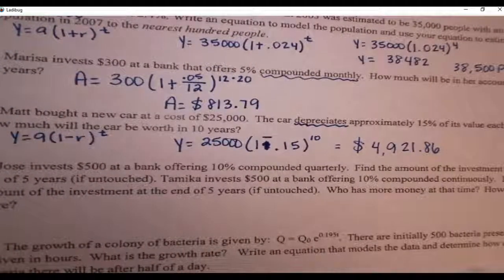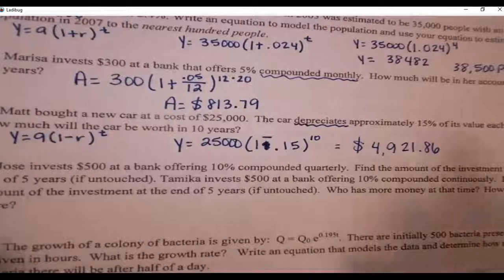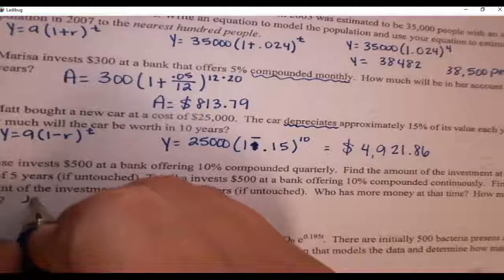So 4 says Jose invests $50,000 at a bank offering 10% compounding quarterly. Find the amount of the investment at the end of 5 years. Tamika invests $500 at a bank offering 10% compounding continuously. Find the amount of the investment at the end of 5 years. Who has more money at that time and how much more? So first let's look at Jose.